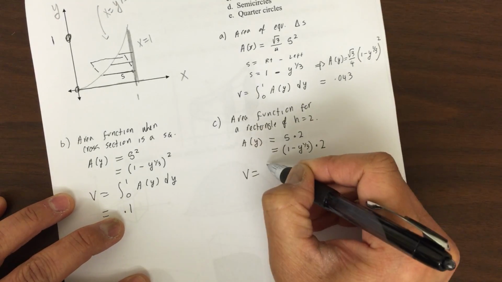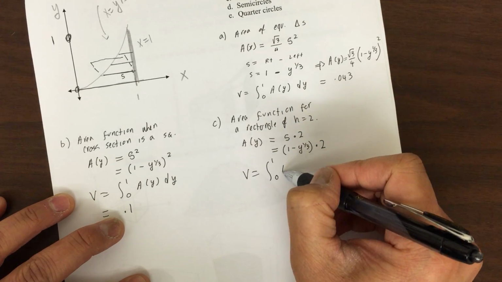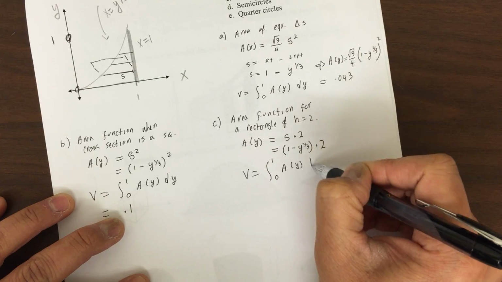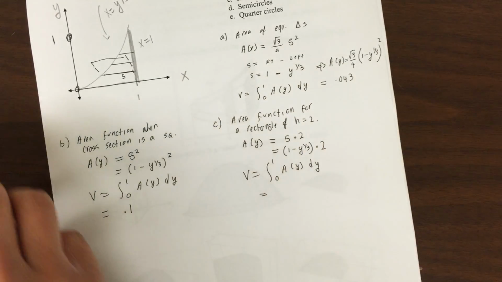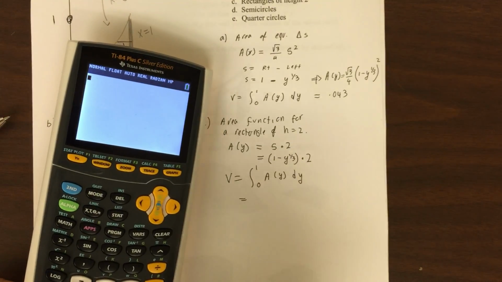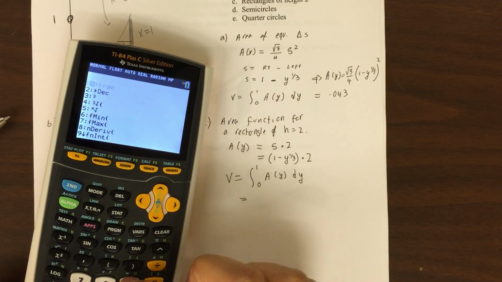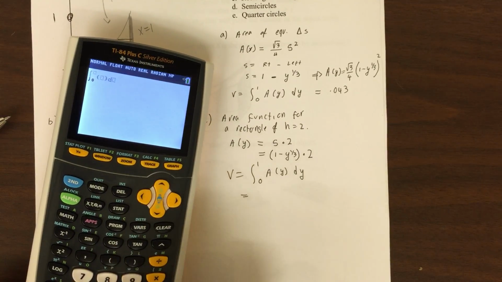And the volume just comes along. So volume is going to be from 0 to 1 of the area function. There you go. And let's type it into the calculator. Hopefully that's easy enough, guys. Math 9 from 0 to 1.